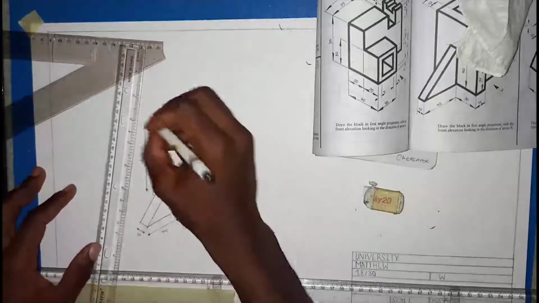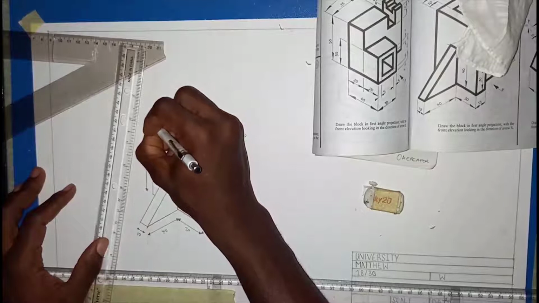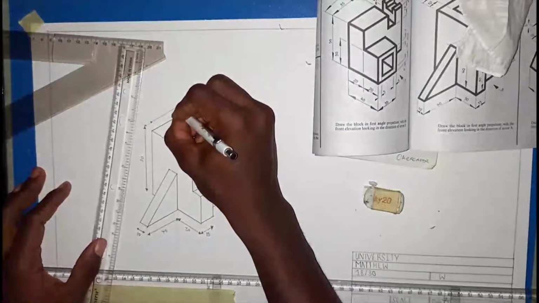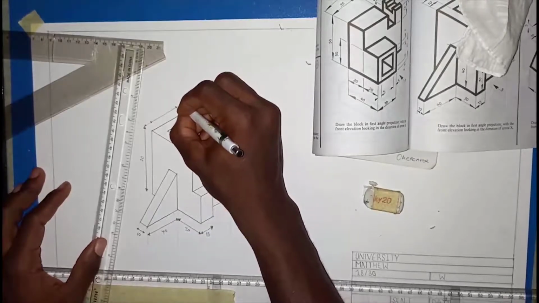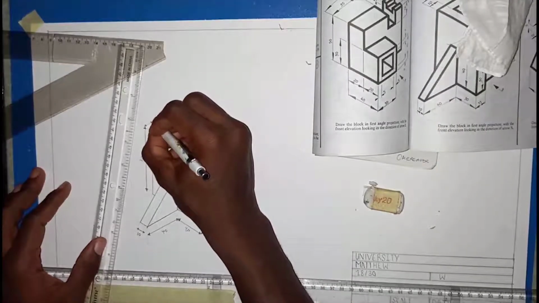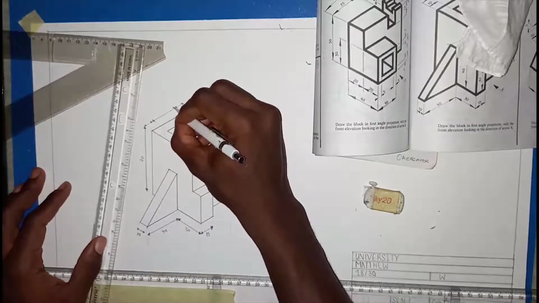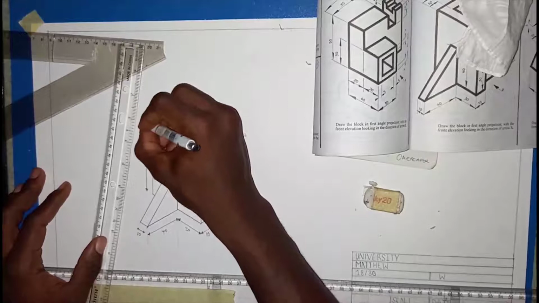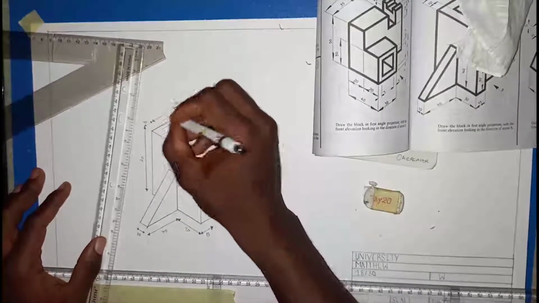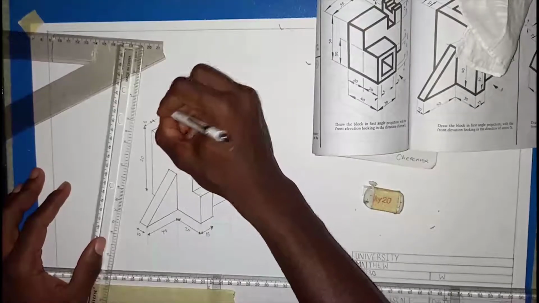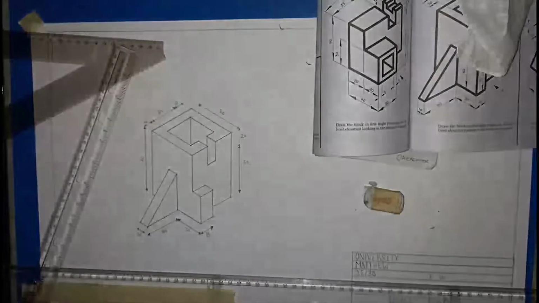Okay, so 10. 10. 30. So have a good drawing.